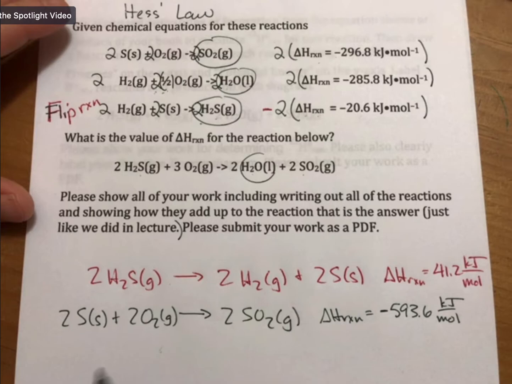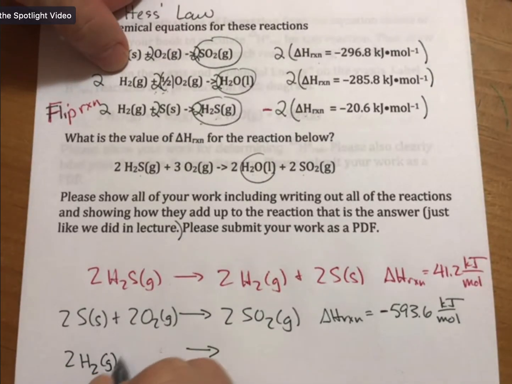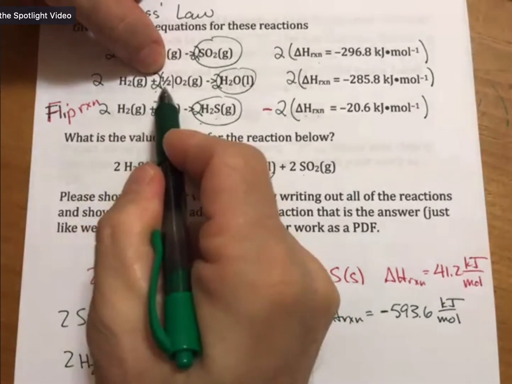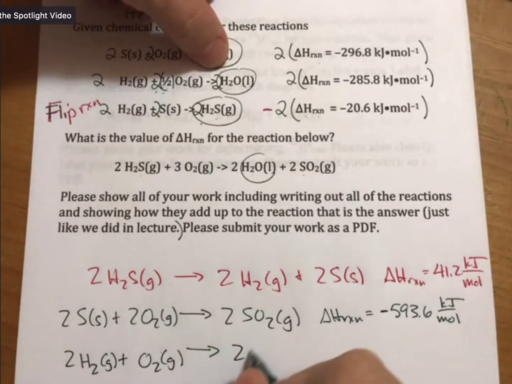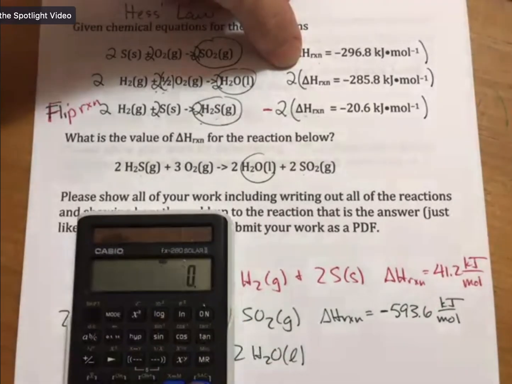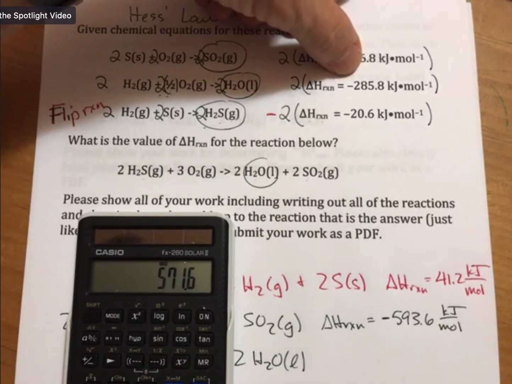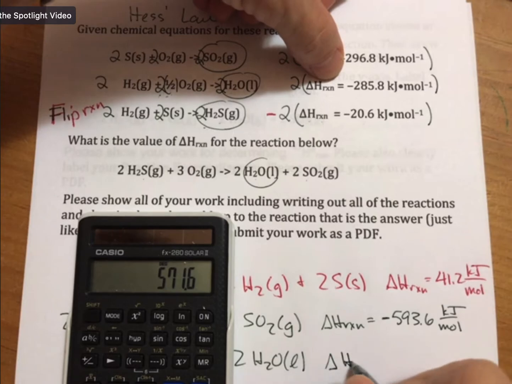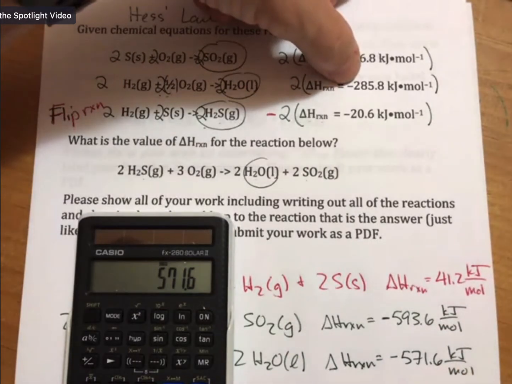Let's see what happens. So now I'm going to write this reaction with my arrow lined up. I have 2H2 gas plus 2 times a half, which is just 1, so that's just going to be O2 gas, goes to 2H2O liquid. And now I'm going to write 2 times 285.8. I get minus 571.6, where again I put in the minus sign by remembering what the sign is.